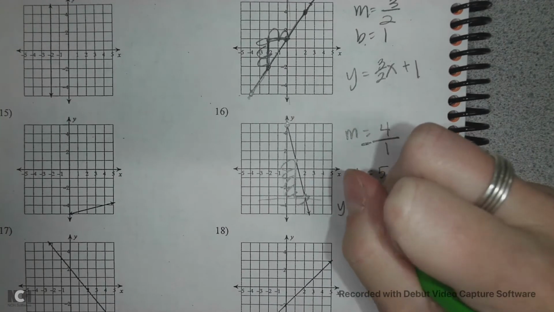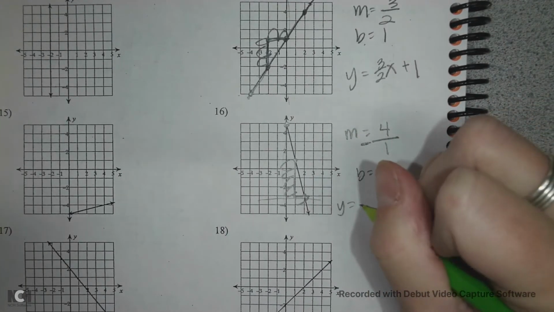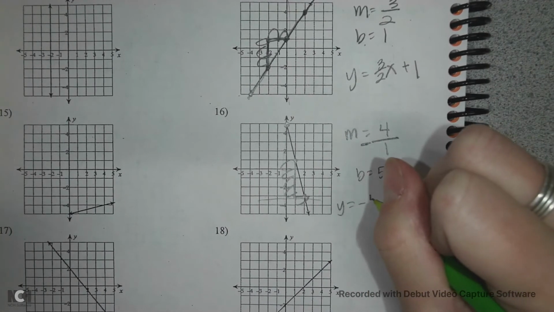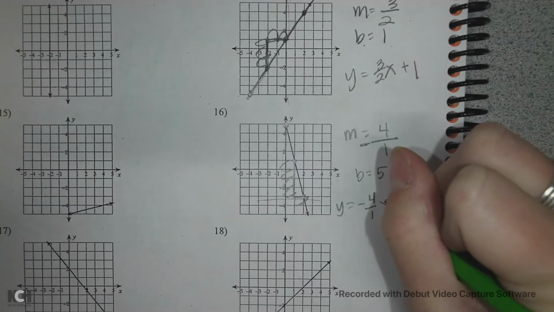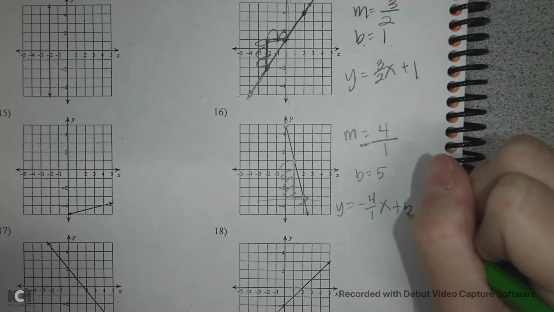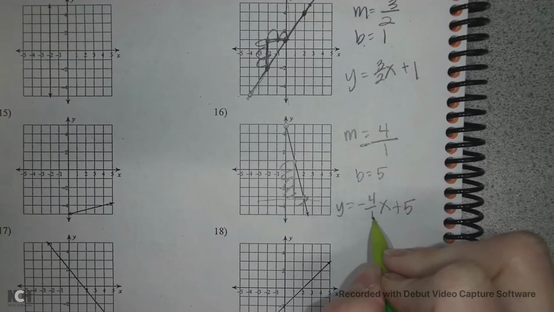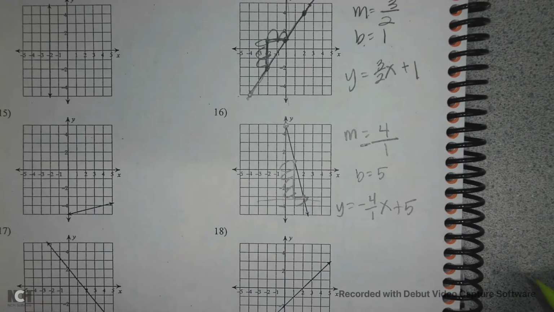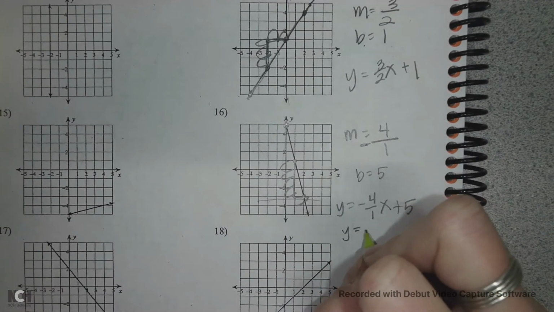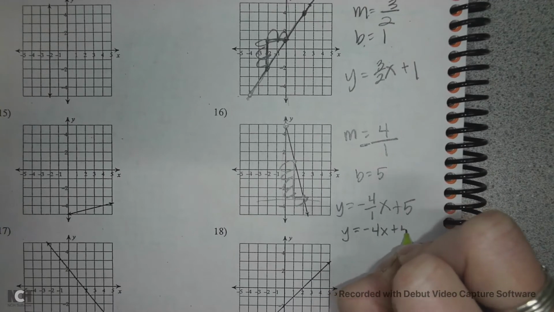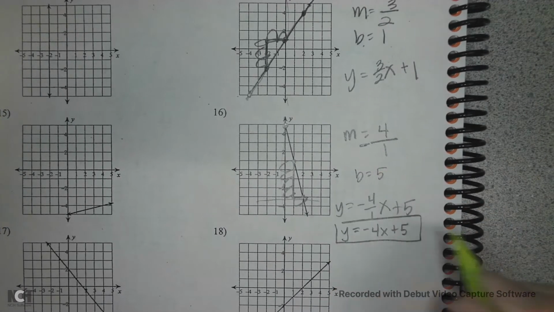Okay, now we put everything together, we write our equation, y equals, then I write my slope, negative 4 over 1. I always put an x next to my slope, and then it's plus 5. Now, you do not need the 1 underneath if you do not want it, so you could rewrite this as y equals negative 4x plus 5, and that would be perfect as well.